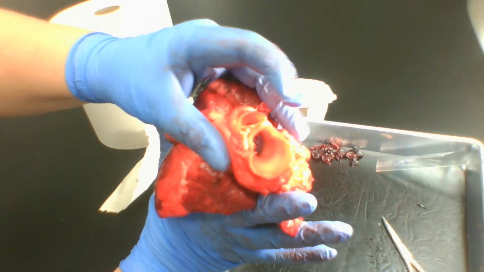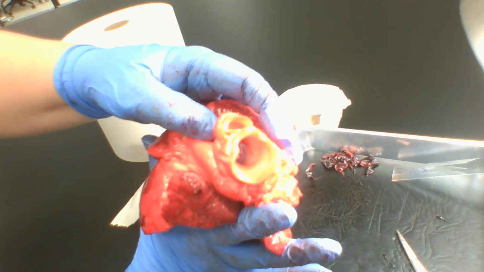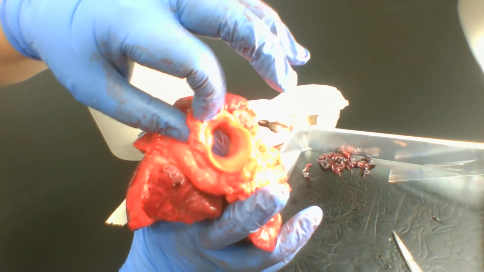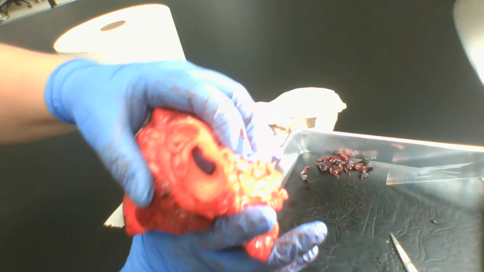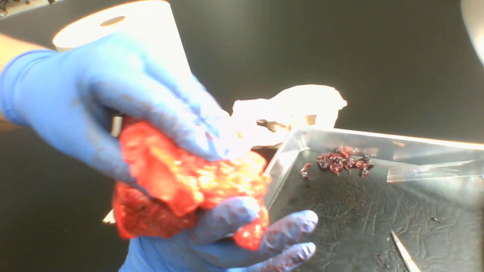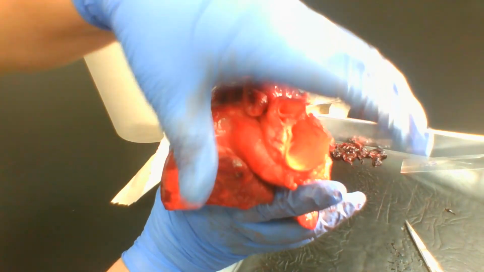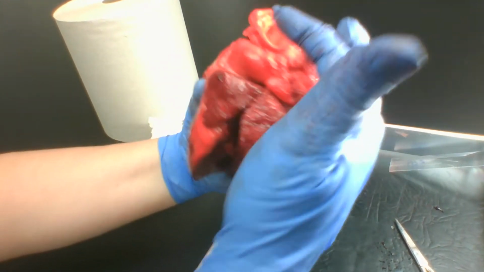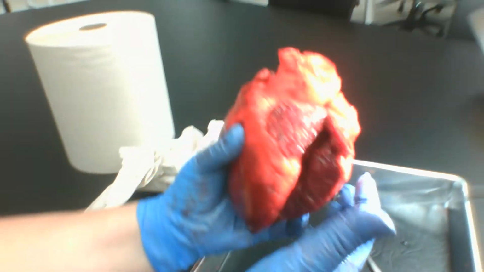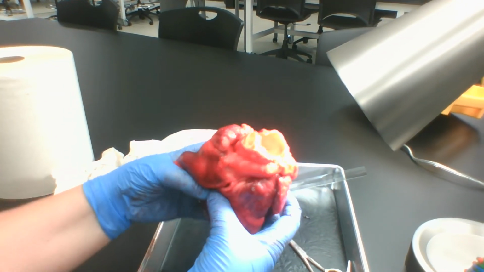Again, in pigs, it's a 2-vessel arch. In humans, it's a 3-vessel arch. So it would go from the left ventricle through the aortic valve, across the aortic arch, and then if we still had the aorta intact, it would go down the descending aorta and all out to your systemic circulation.